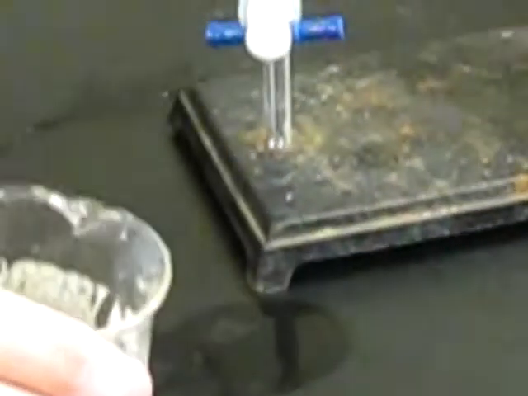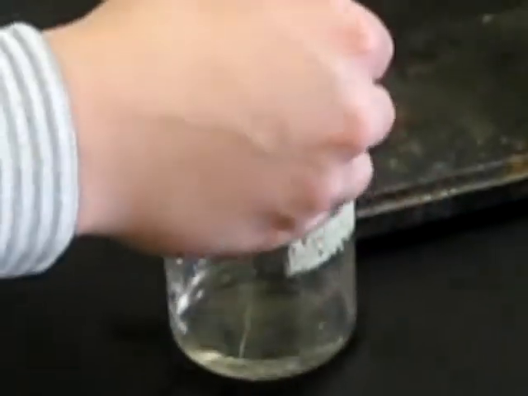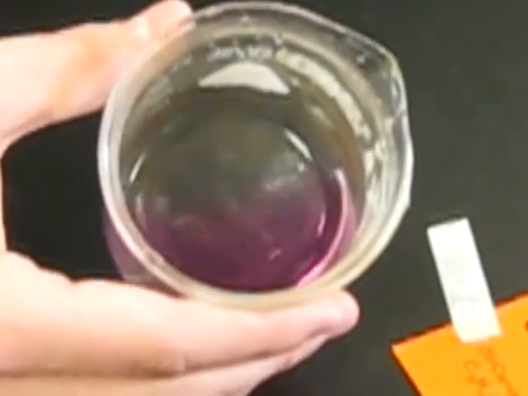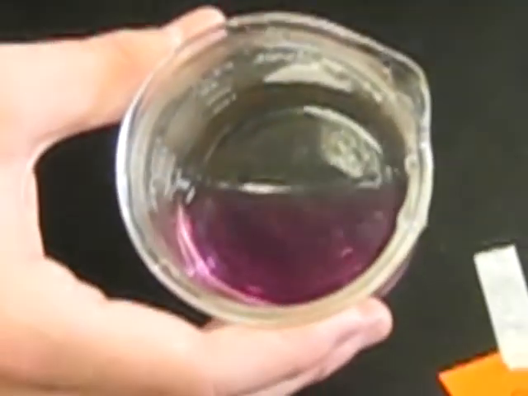This process can take a little while. You want to be careful that you don't add too much base. That way we get an accurate reading at the end. There's like a drop right there. Okay, so the color started to hang around. It looks like we got about the color that we needed right at the start there.